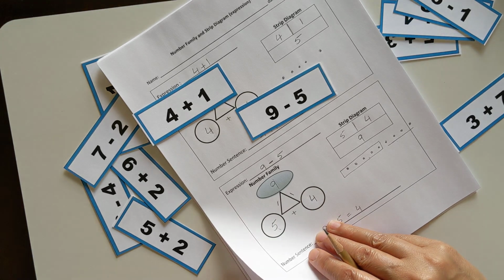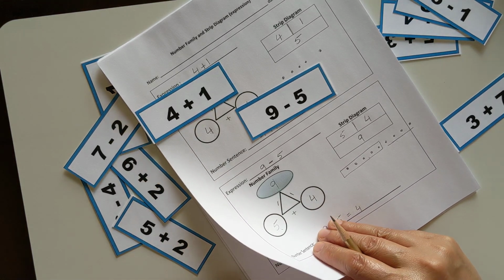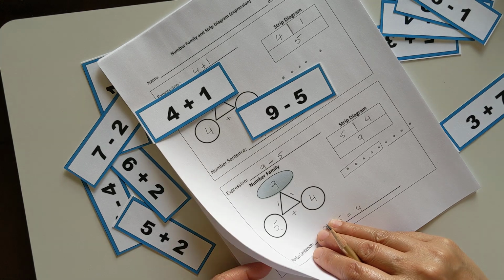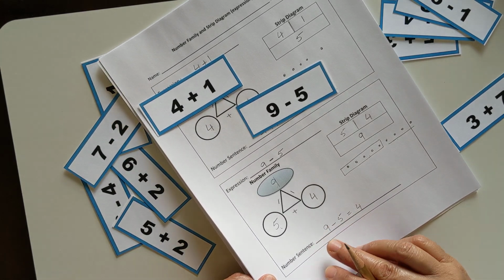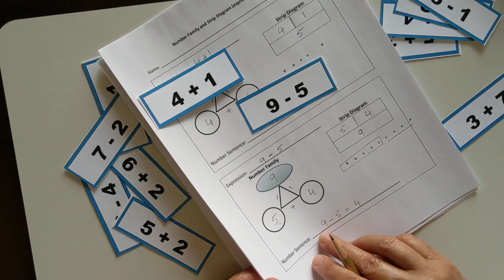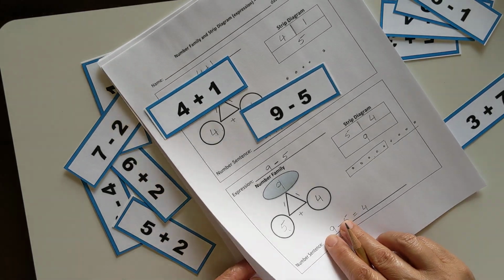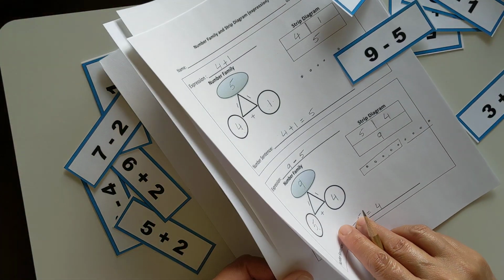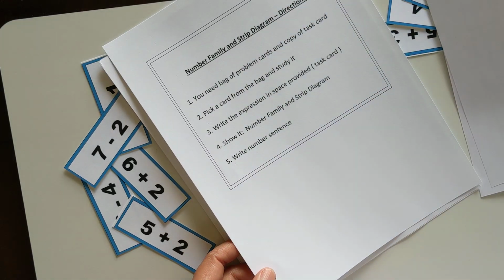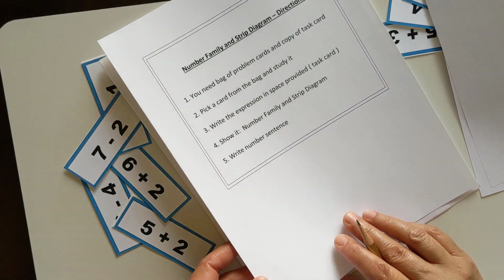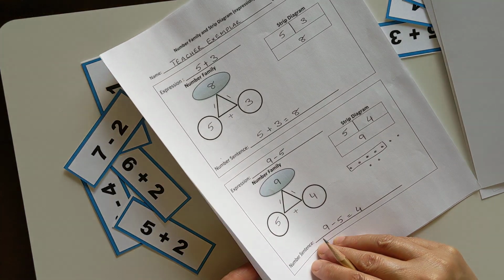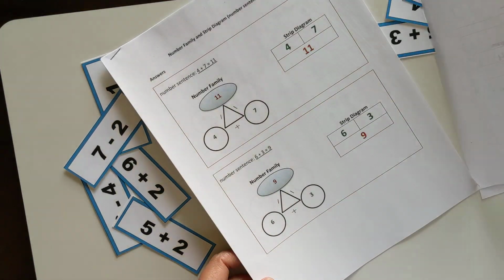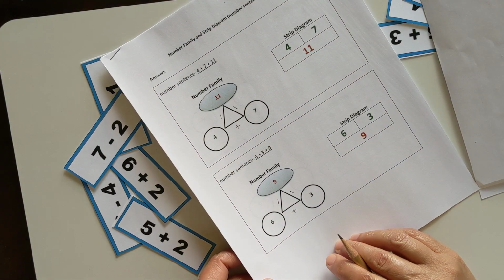Students may need some support initially, but if they do it repeatedly, for maybe 5 or 10 minutes almost every day or every other day, they'll become experts in a week. Then they can use the directions to work independently. And here is the teacher exemplar that sets expectations, and answers provide immediate feedback.